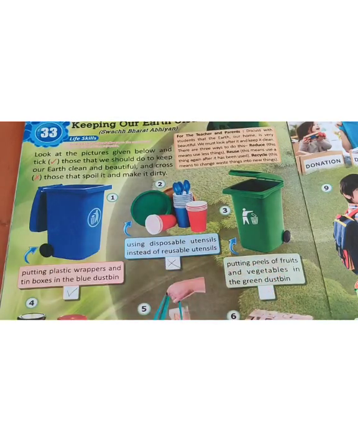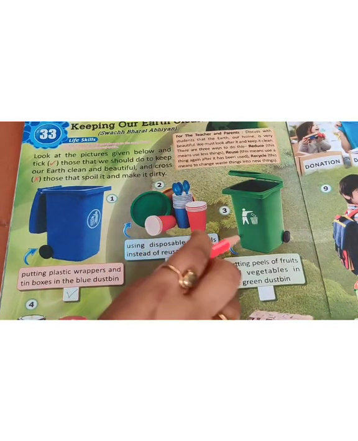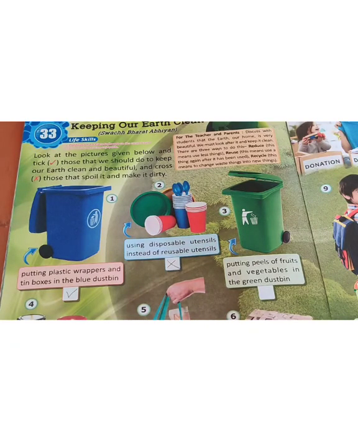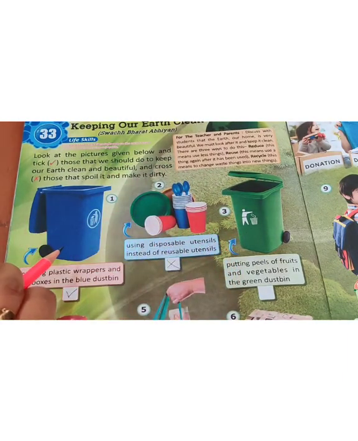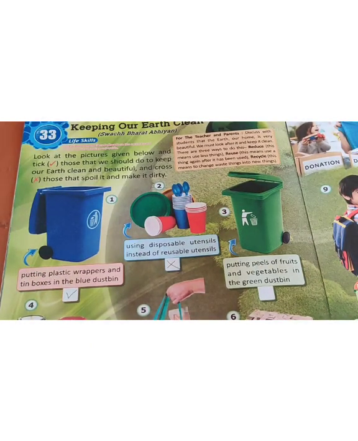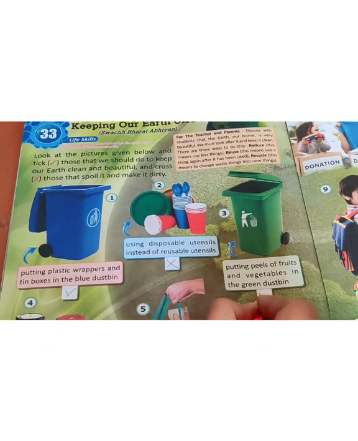Putting peels of fruits and vegetables in the green dustbin. Children, the green dustbin is for the wet garbage. Okay, so you should throw the wet garbage like peels of fruits and vegetables in the green dustbin. Like we have blue dustbin for the dry waste, okay? So we throw the dry garbage in the blue dustbin. So here we are going to put a tick.